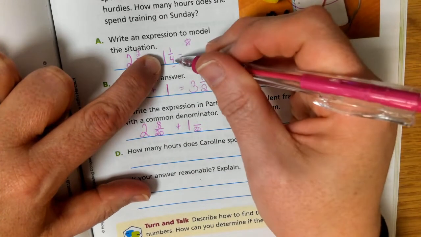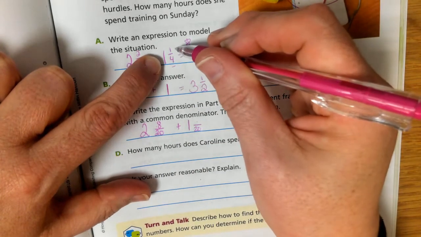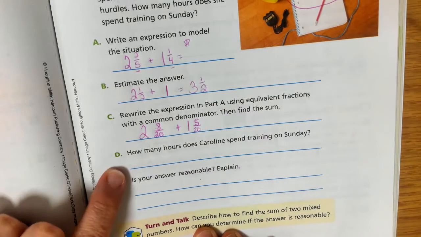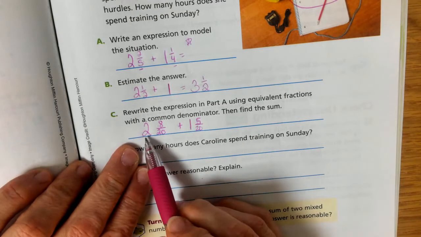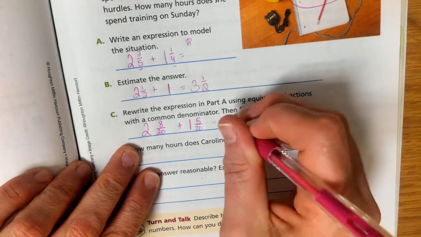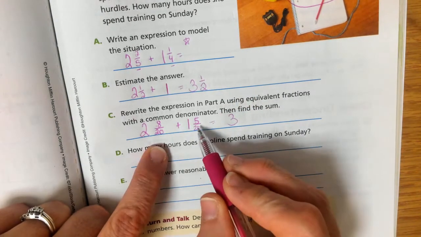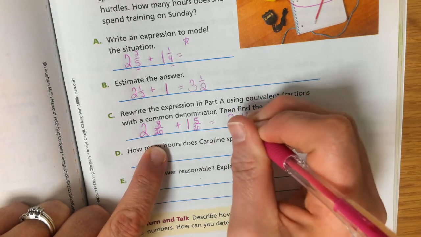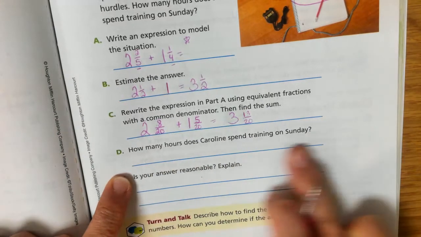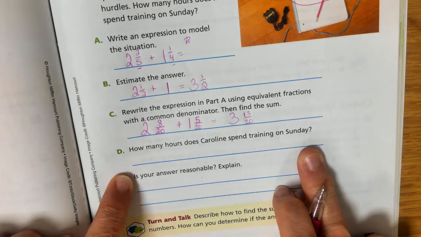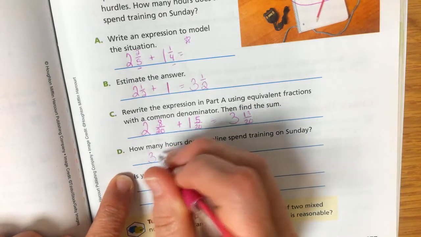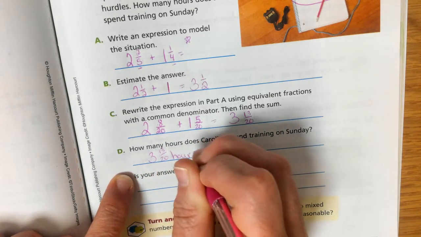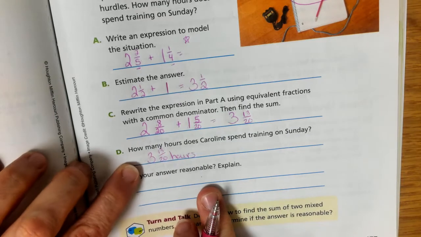So to get 20ths, we have to multiply by 5, so that means we have to multiply the top number by 5. So 1 5/20. So 2 plus 1 equals 3. 8/20 plus 5/20 equals 13/20. So how many hours does Caroline spend training on Sunday? It would be 3 13/20 hours of training. And is our answer reasonable?